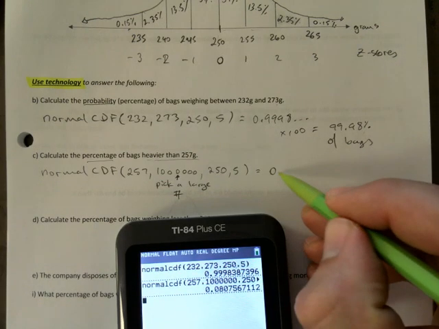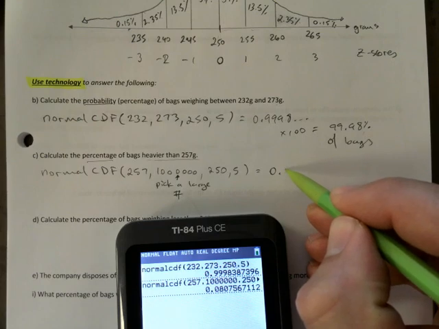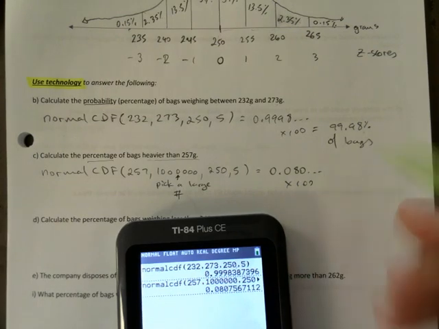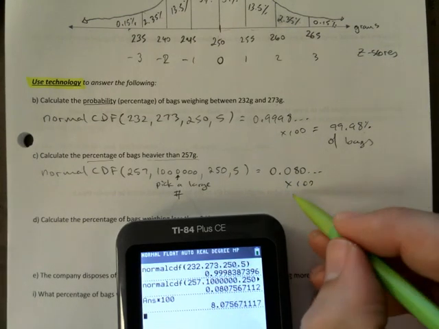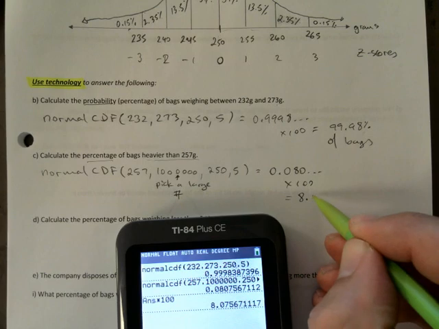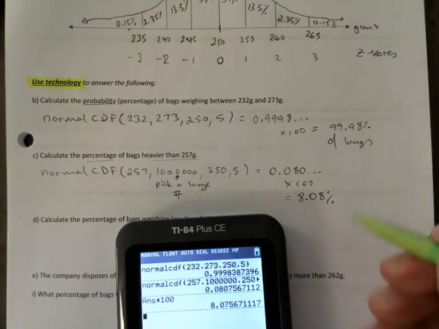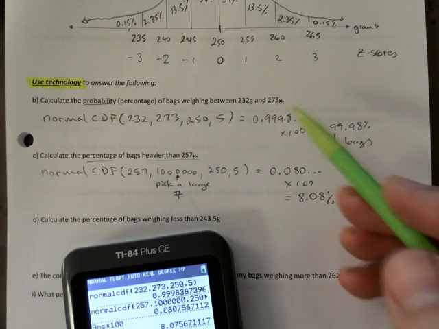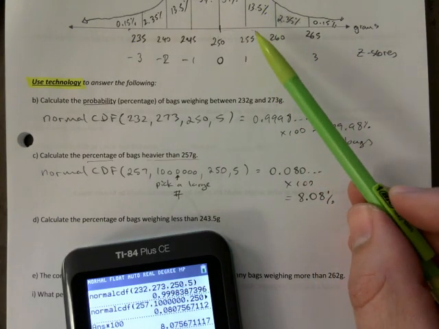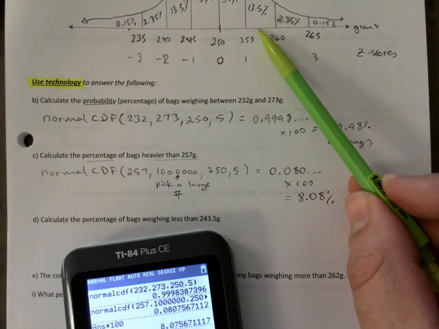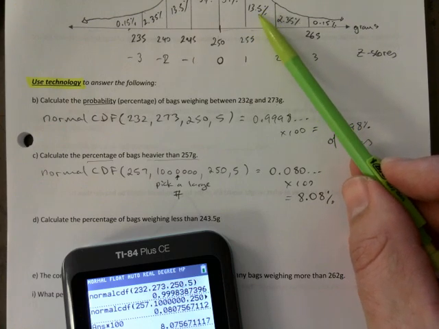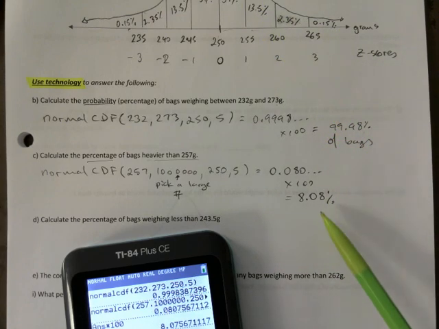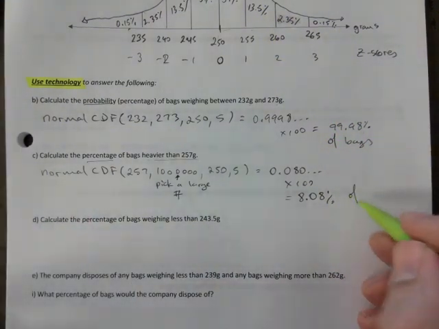There we go. That's 0.080 something. Multiply that by 100. So if you don't want to risk it, just go ahead and do that on your calculator, 0.08%. That's what I got. And then double check, 2.57 is somewhere over here, and it's not all of 13.5, right? It's just partial. So you're slicing from here onwards, so 8.08% of bags.